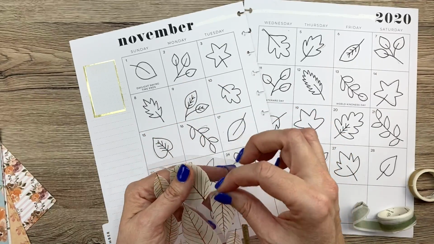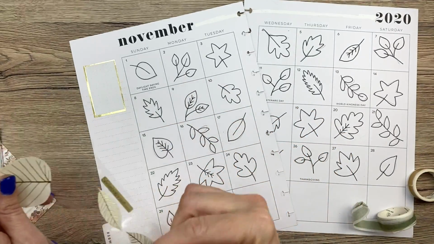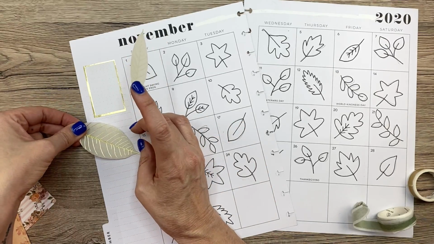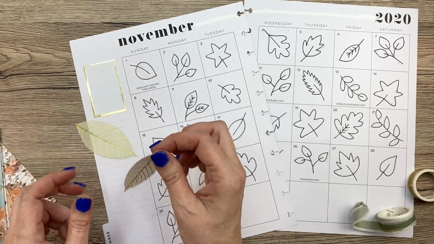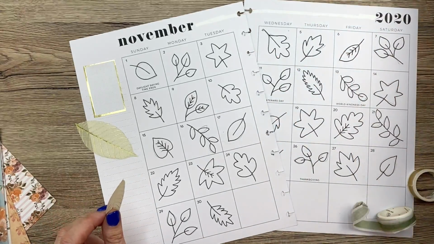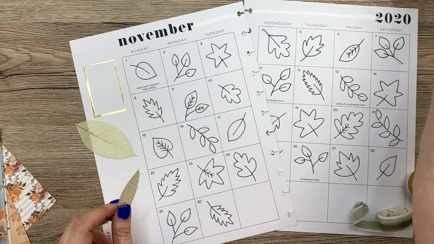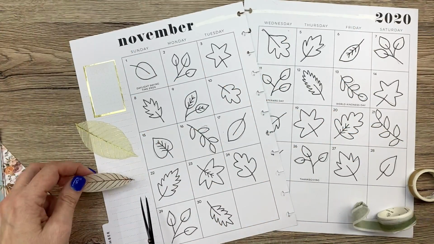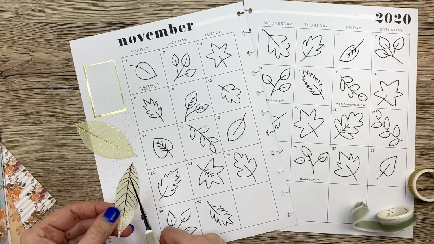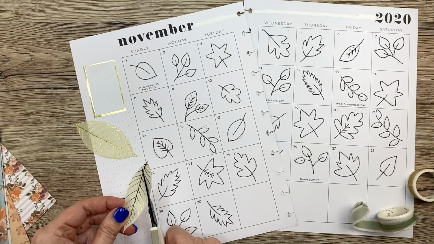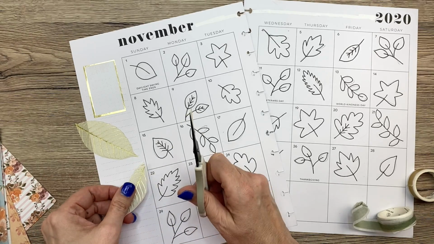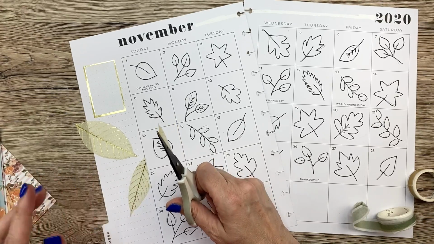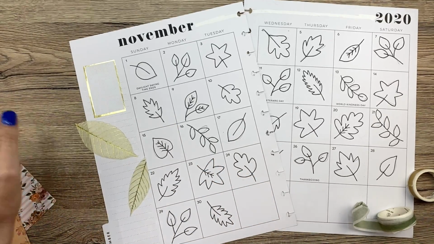But let me just put these down, and they're just going to kind of be sort of coming down the page. I'm going to get my scissors and just cut. Where are my scissors? Oh. Just kind of place these around just so that they look like they're falling from a tree. I don't know if they'll look like that, but that's my plan.